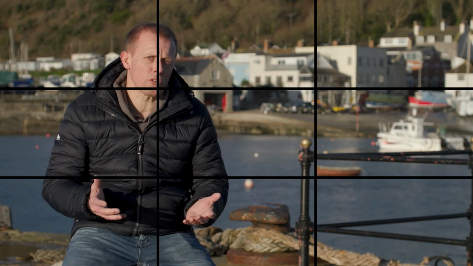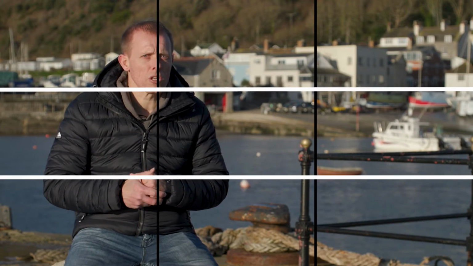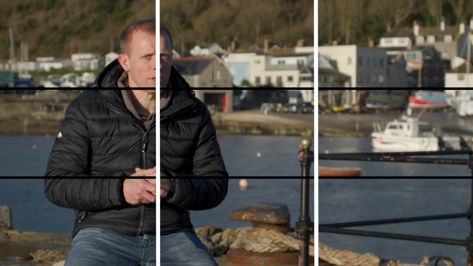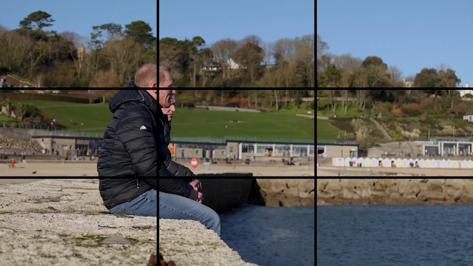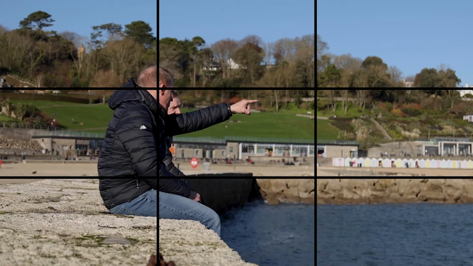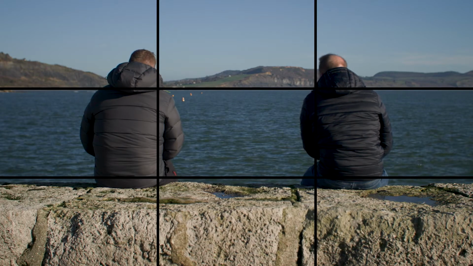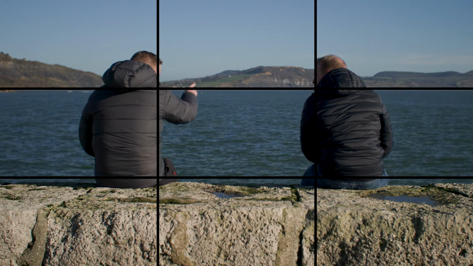Now, what is the rule of thirds? The rule of thirds is made up of 2 horizontal lines and 2 vertical lines. Now, on those lines, there are 4 intersecting points. By placing our subject on these points or lines, we're more drawn to these areas, which leads to a more pleasing image. Now, this can be done with one subject, but sometimes using other points can help lead your eye around the frame.